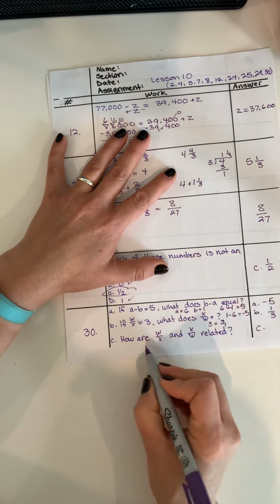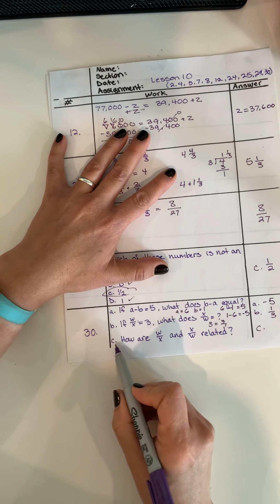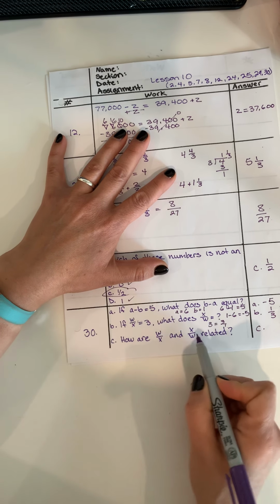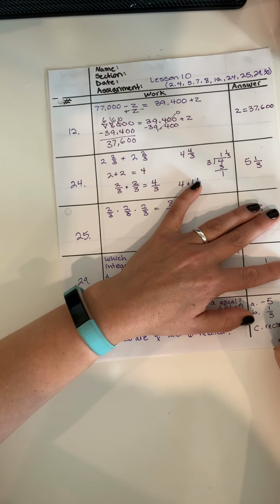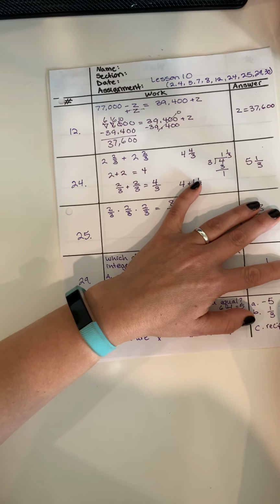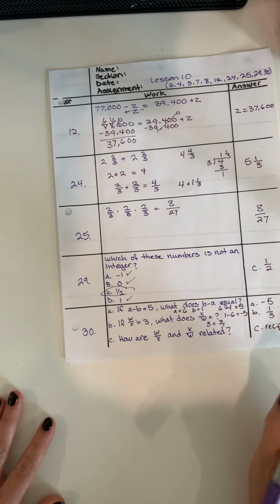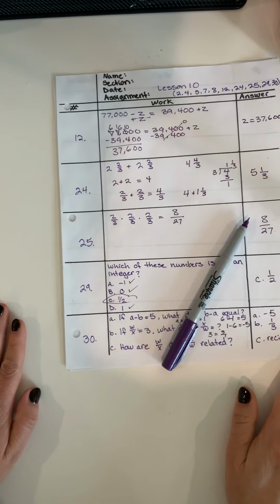And how are those two related is what C asks us. How are w over x and x over w related? They are the reciprocals of each other. They are reciprocals. All right, that is lesson number 10.